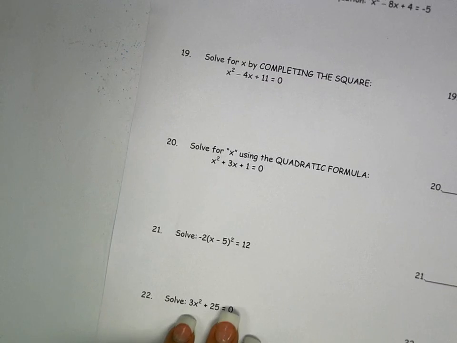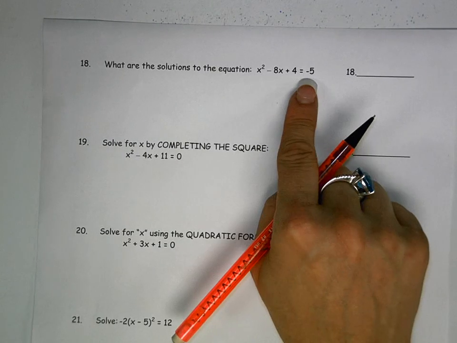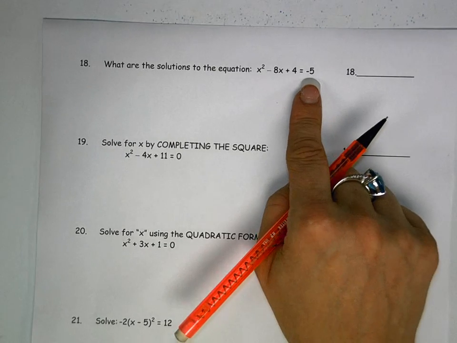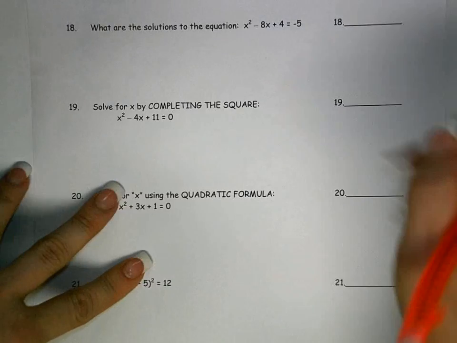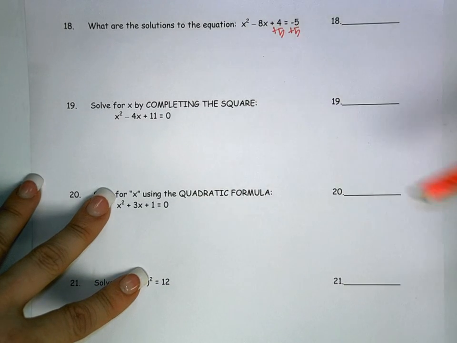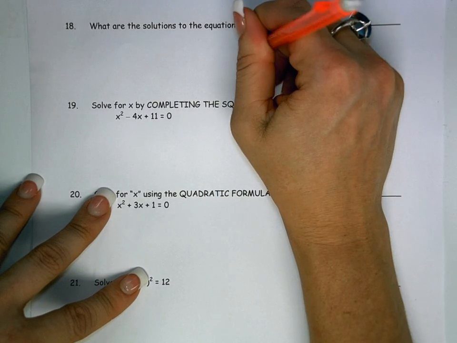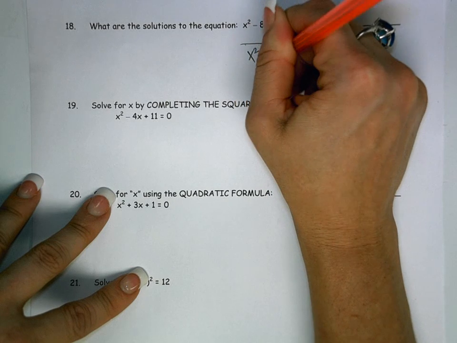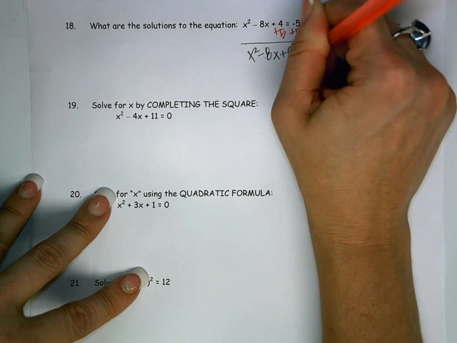Last page, for number 18. What are the solutions to the equation? First thing you want to do is to get this all on one side to decide if I can factor it. So start by adding 5 to both sides. That leaves you with x squared minus 8x plus 9 equals 0.